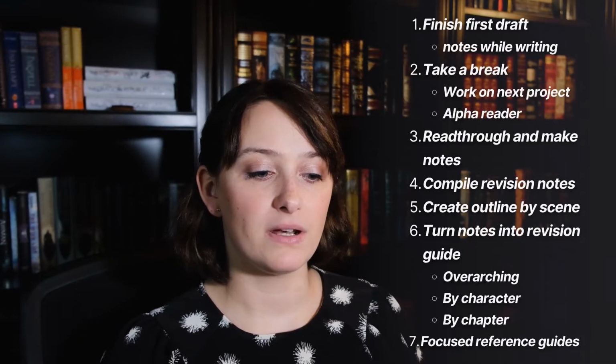So the last step of how I'm getting to a revision guide, and this is optional, I think it depends on you, where your draft is, and what you think you need to do. But I wanted to make some mini reference guides for some of the more overarching things that I need to fix. So I'm going to do this for two things.